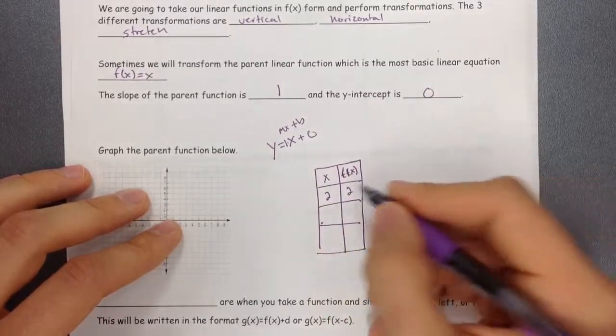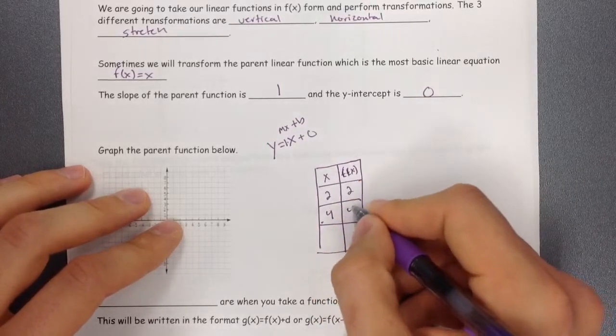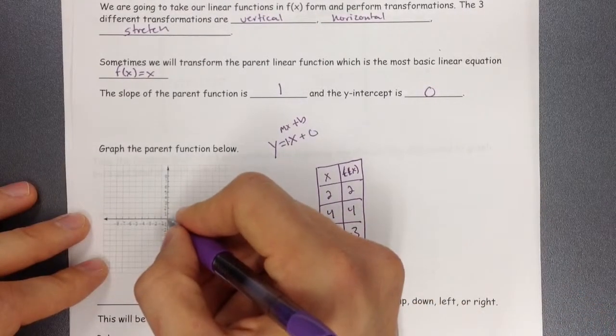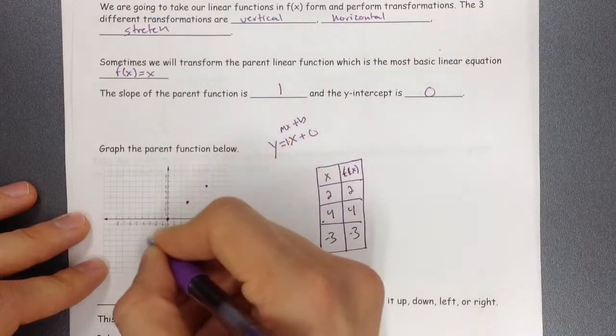So if I pick 2, y would be 2. If I pick 4 for x, the function value would be 4. And if I pick negative 3 for x, the function value would be negative 3. You're going to get some points that look just like this.